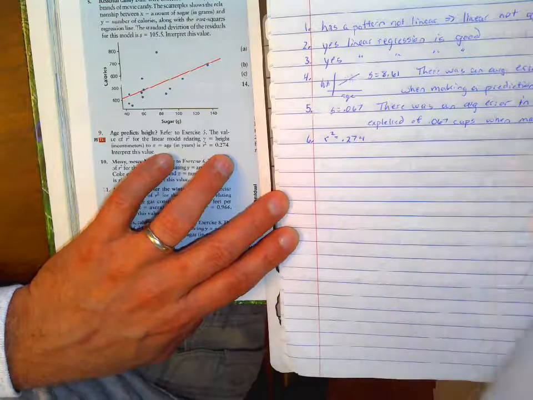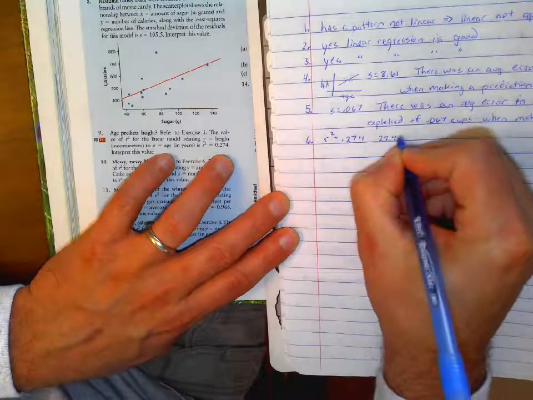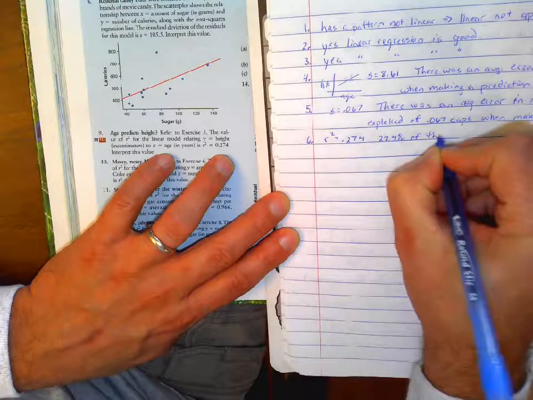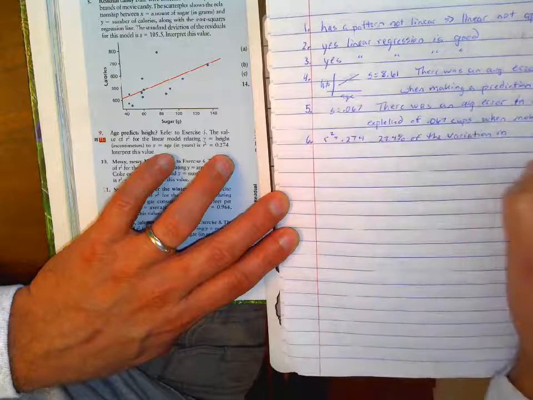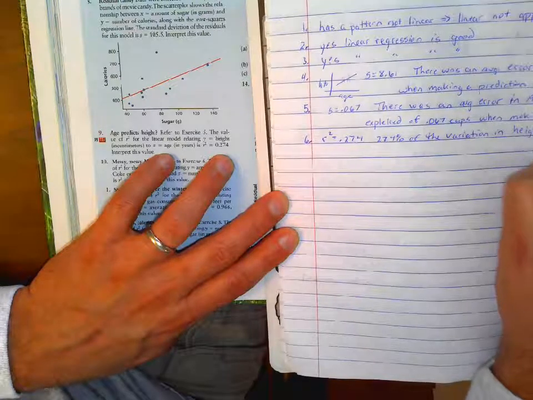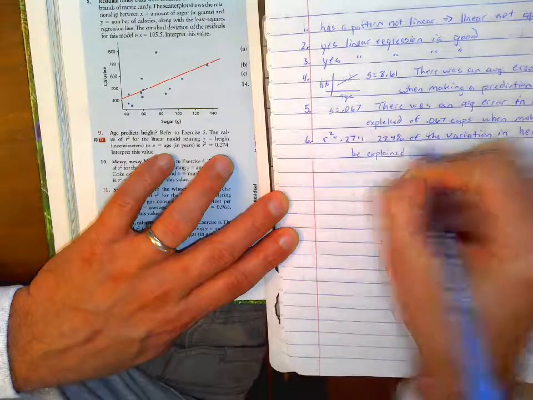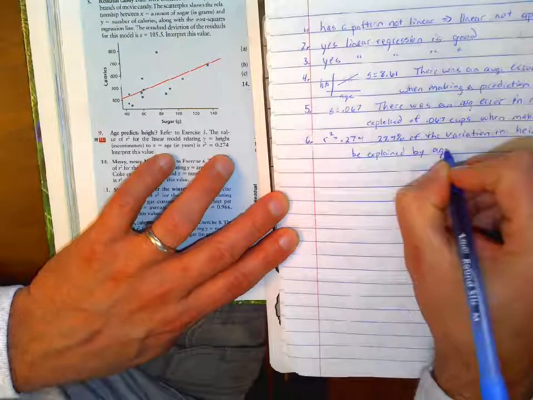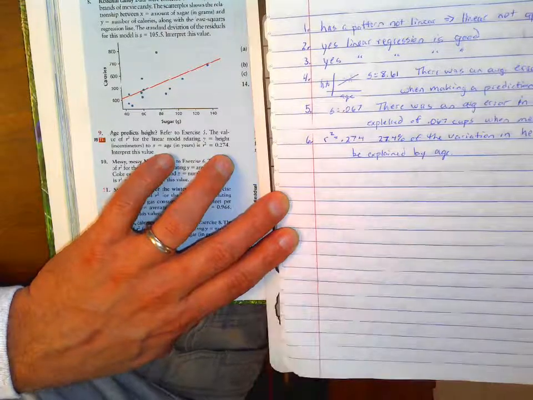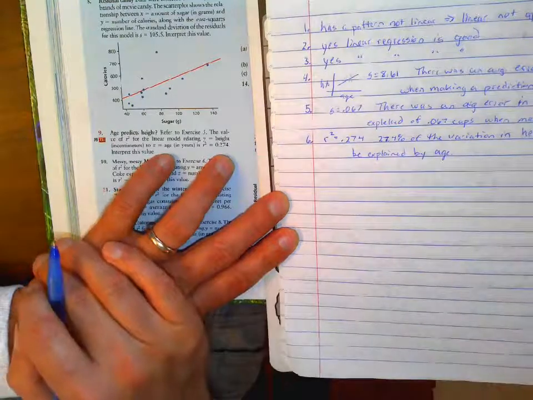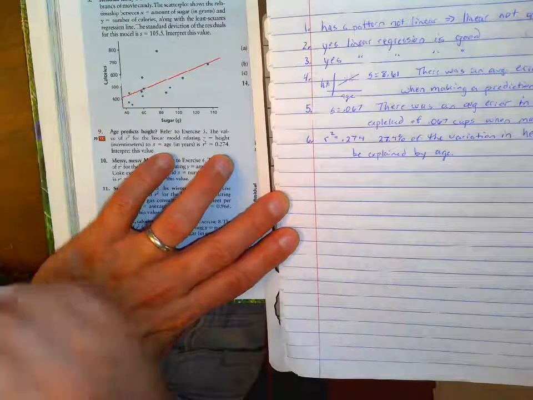But we would say 27.4% of the variation in my y variable, and my y was the height, can be explained by the age. So 27% can be explained by the age. That means there's another 72.6% that can be explained by other things like genetics or something like that.